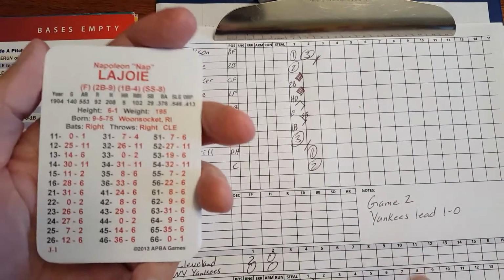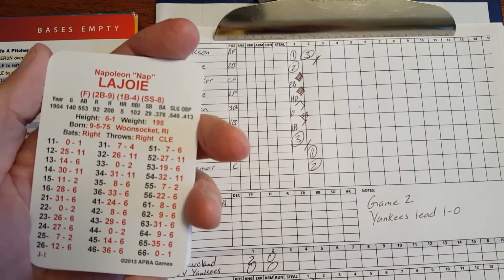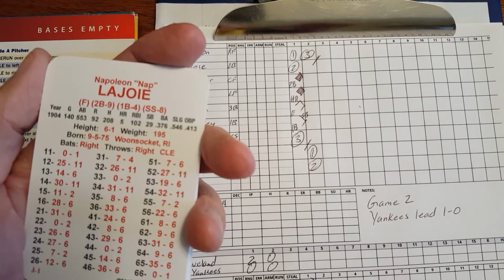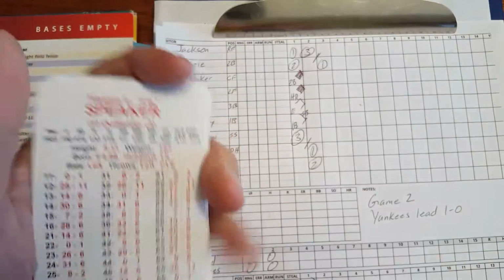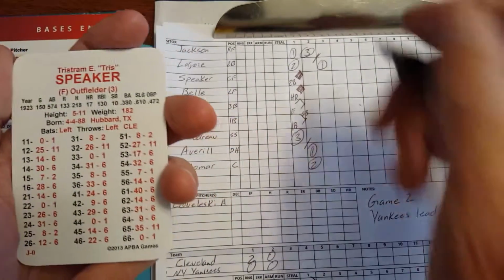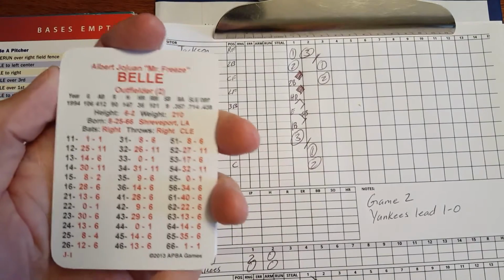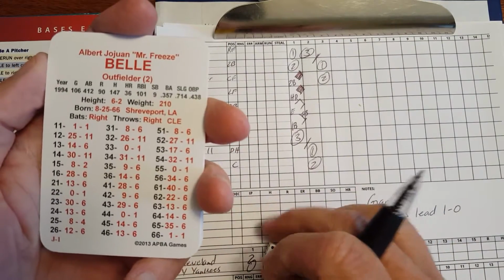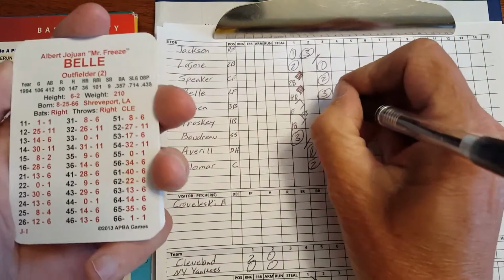Alrighty, top of 3. Apple of Joy. 24 is a 27. Chesbro has a Y, so that is a ground out to third. Tris Speaker, a 34. 31 is a fly out to center field. Brings up Albert Bell, who homered first time up. Good move by the manager. 15 is an 8. And that's a pop out to third for the third out.